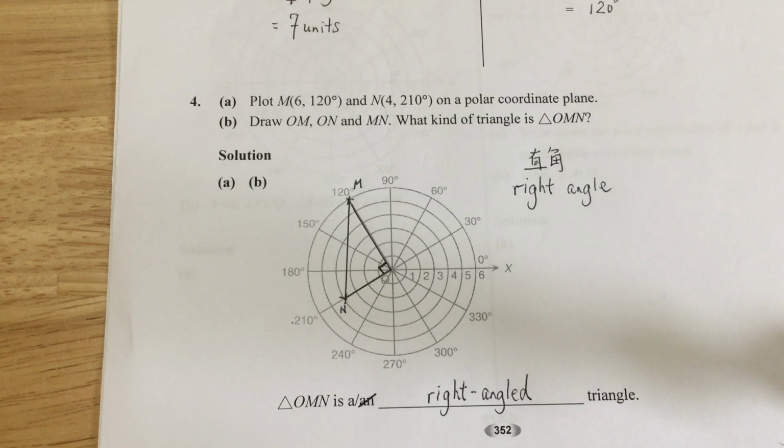So now I pause here for 15 seconds. So you must know how to do this. I have some multiple choice questions like this in the exercise. So you must define what kind of triangle it is.